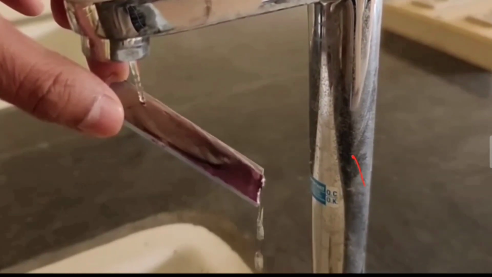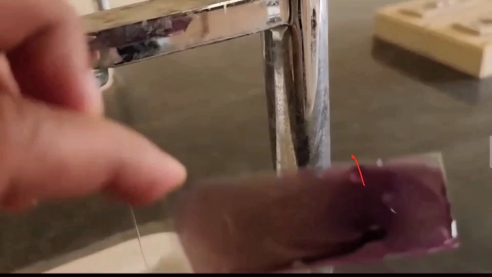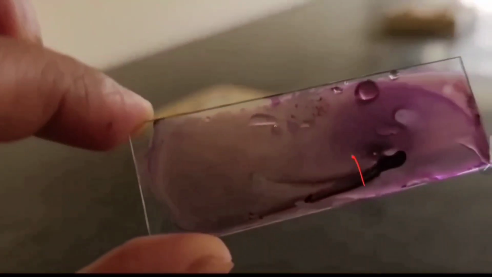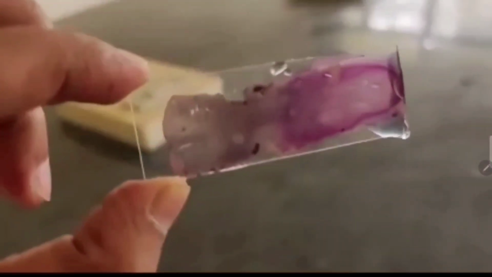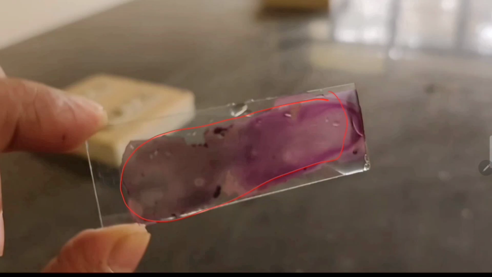It's already almost completely washed, and now it appears slightly pink in color. See, this is actually pink in color. And now I am waiting for it to dry. So this second slide I am going to wash. Again the same procedure, we should completely wash it. Yes, it's already done. This slide is very nice. The color is light pink. So this is a good slide. Wait for it to dry and then we can use this slide.